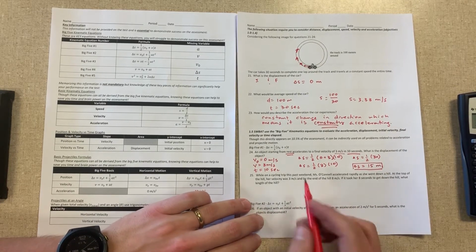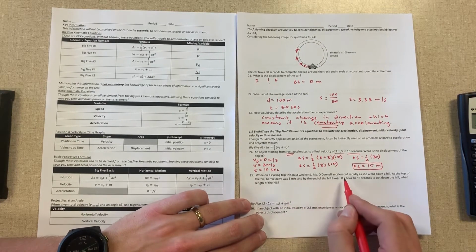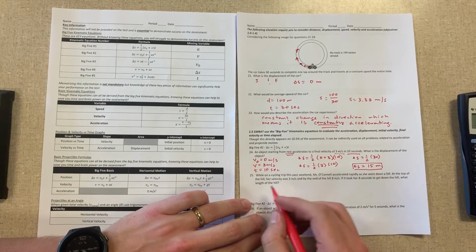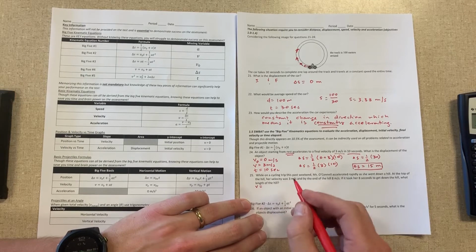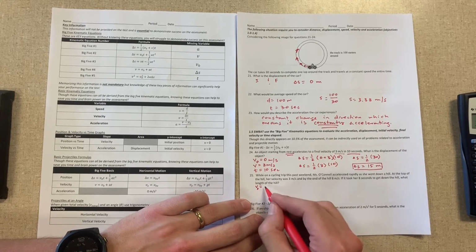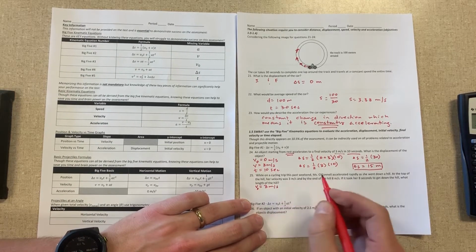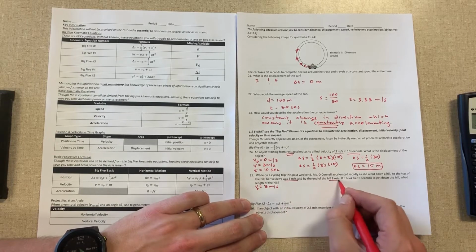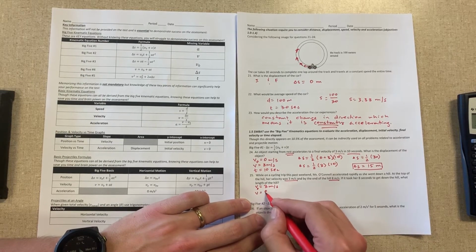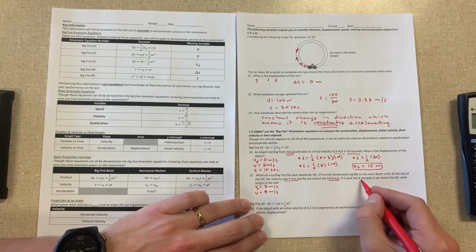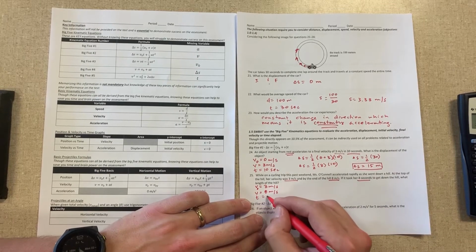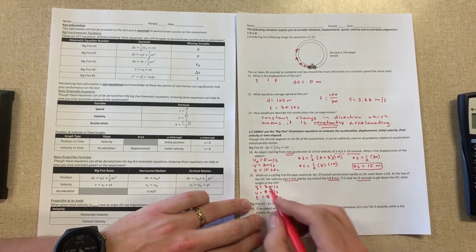Number 25. While on a cycling trip this past weekend, Miss O'Connell accelerates rapidly as she went down a hill. At the top of the hill, her velocity was 3 meters per second. So her initial velocity at the top of the hill was 3 meters per second. And by the end of this hill, she's traveling at a rate of 8 meters per second. So her final velocity is going to be 8 meters per second. If this took her a time of 8 seconds, what was the length of the hill?